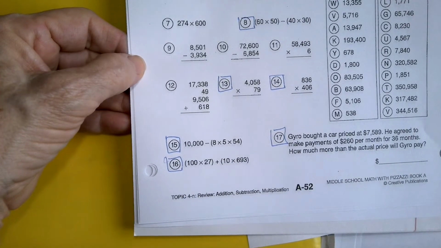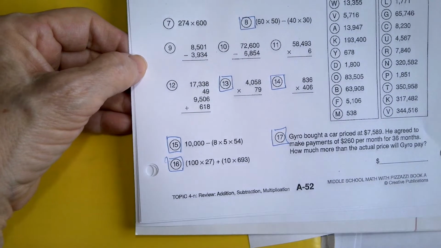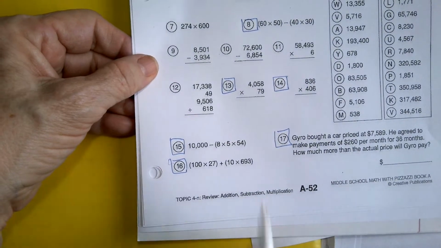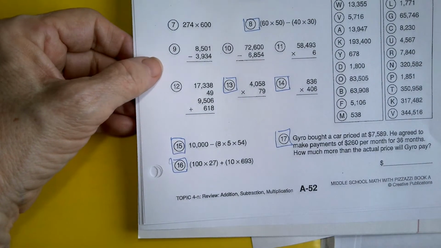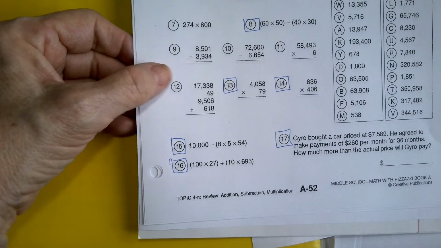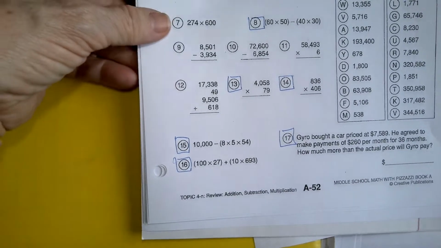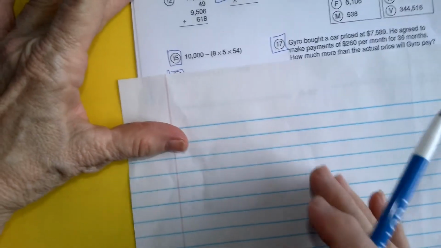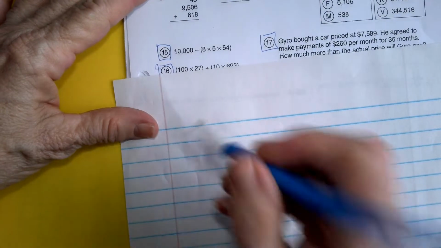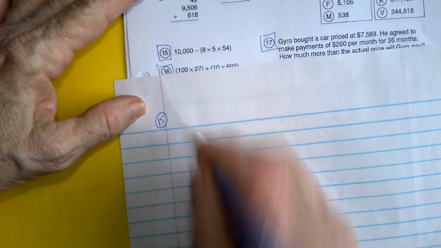Can we also box number 7 if we can't do it? Yeah, if you don't want to do it here, then you can do it on your paper. So let's go ahead and start with number 15. And you don't have to rewrite the whole thing. Who can tell me on 15, what would you have to do first?